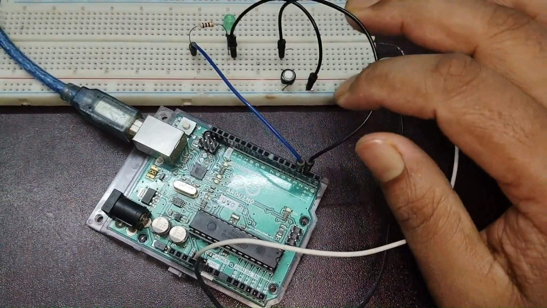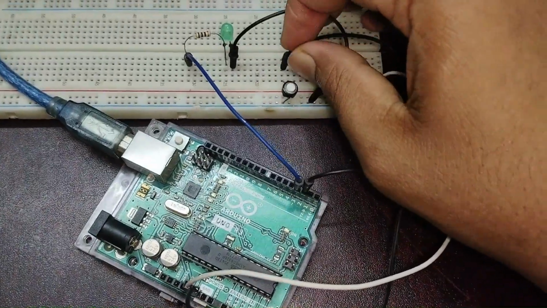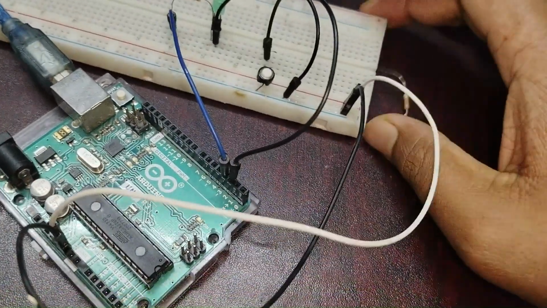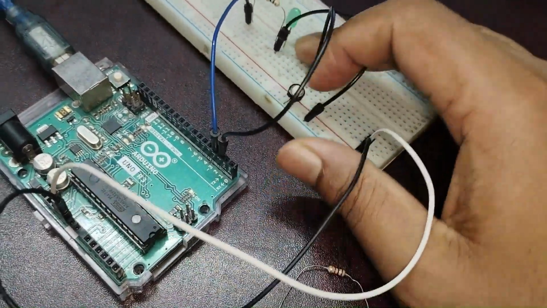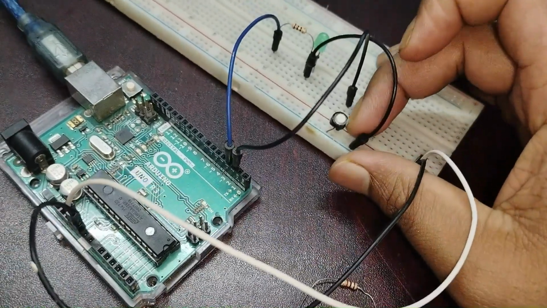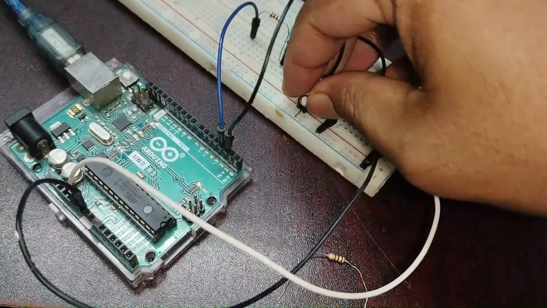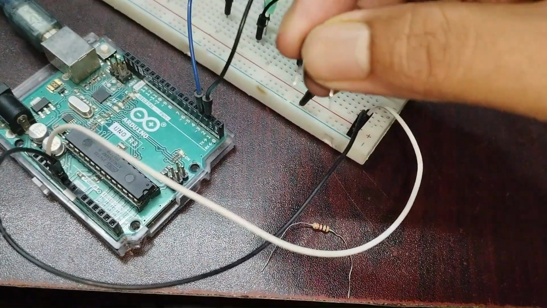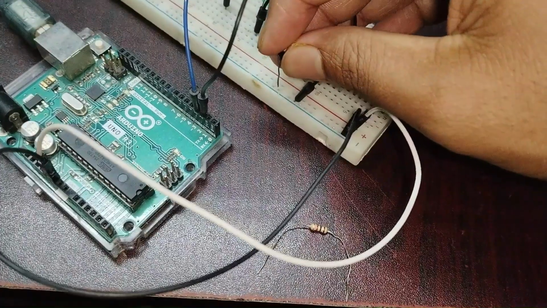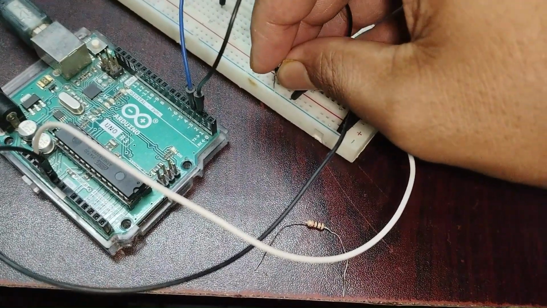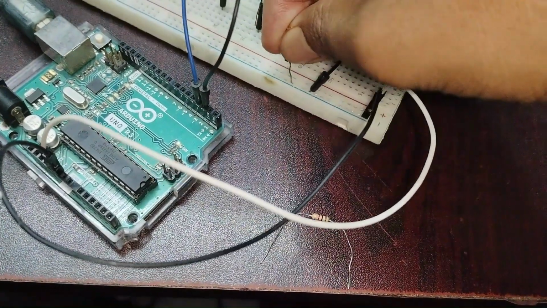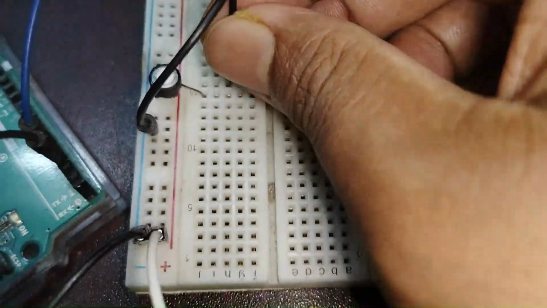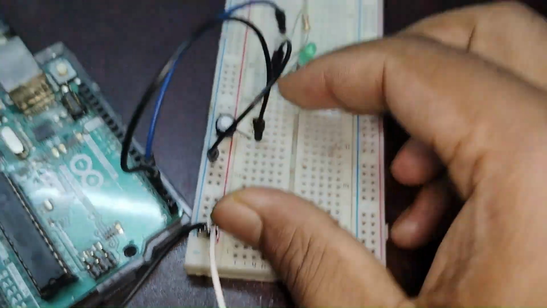Okay, simple. Just recheck here. No resistor, no complexity. Just take a button and connect one side of the button to the ground rail of the breadboard, and the other side of the button goes to any digital pin.